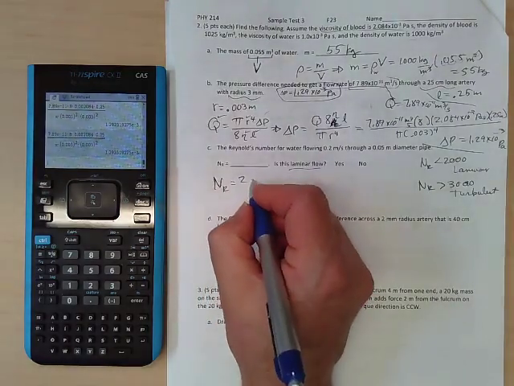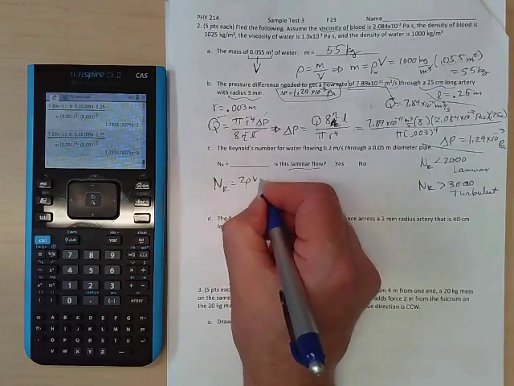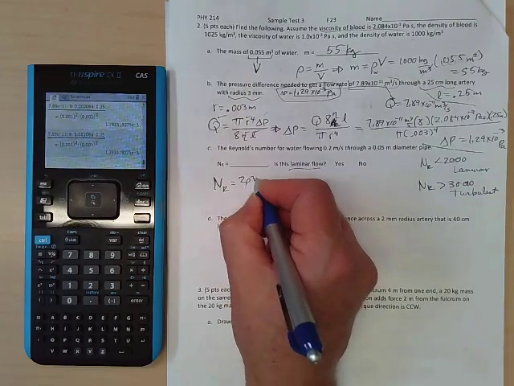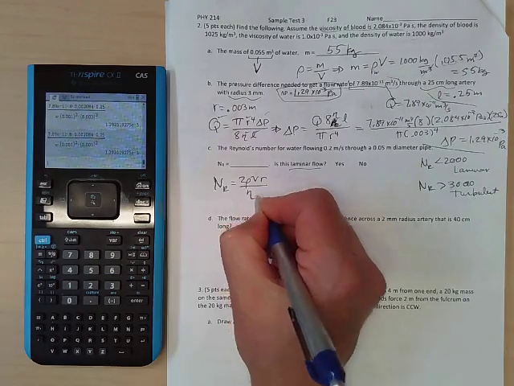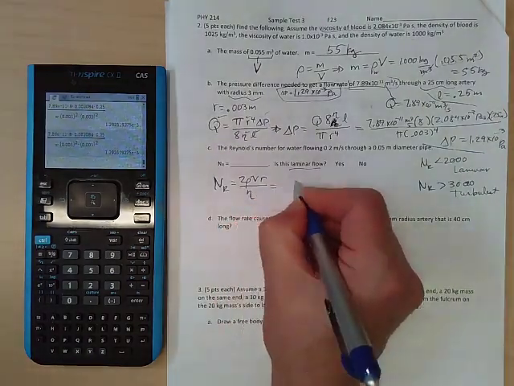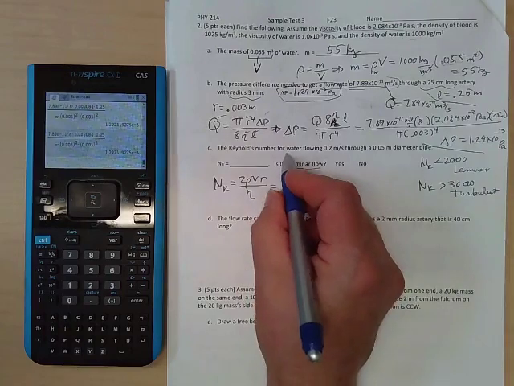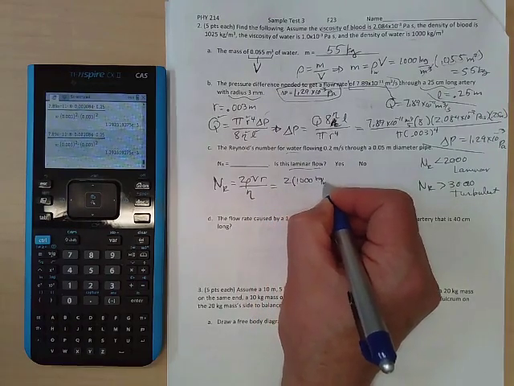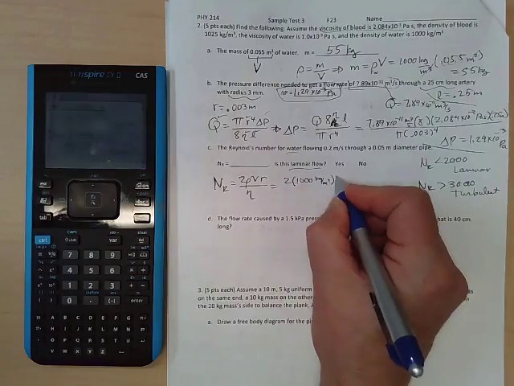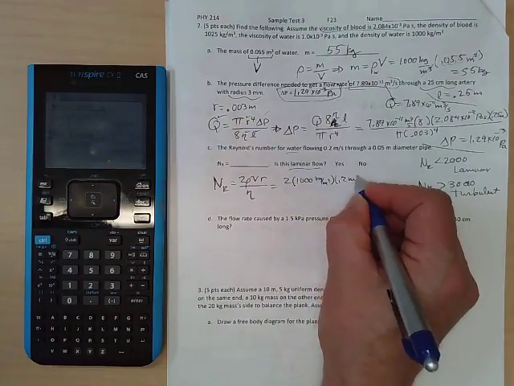So we've got 2 rho vR over viscosity eta. All right, so we're talking about water, so we've got 1,000 kilograms per meter cubed, and we've got velocity 0.2 meters per second.